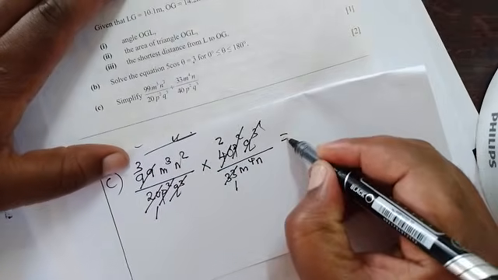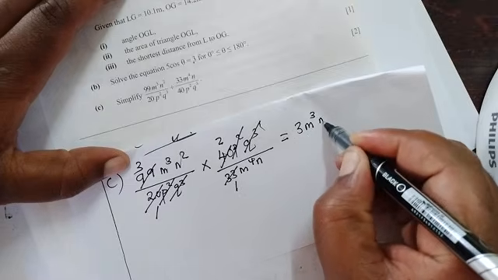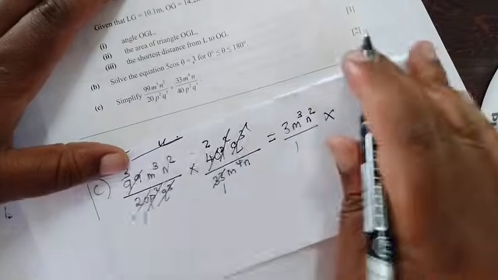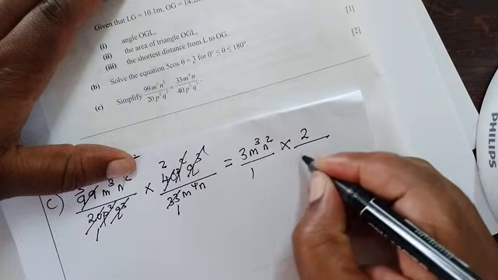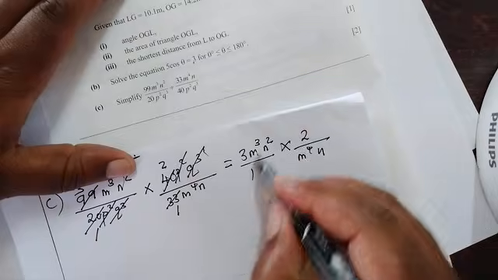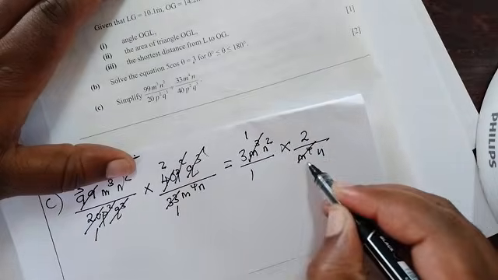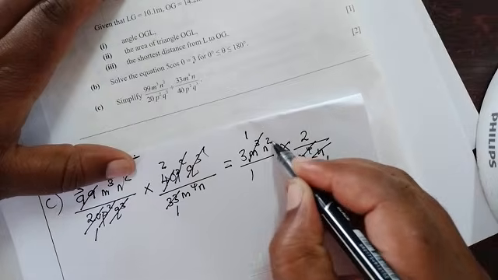We have got 3 m to the power 3 n squared over 1 times 2 over m to the power 4 n. Here m to the power 3, here m to the power 4, so there will just be m. n squared and n, there will be n.